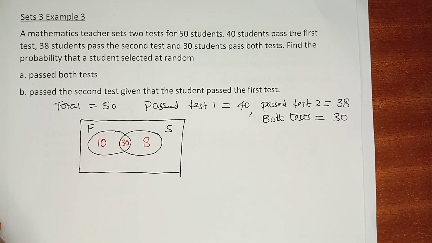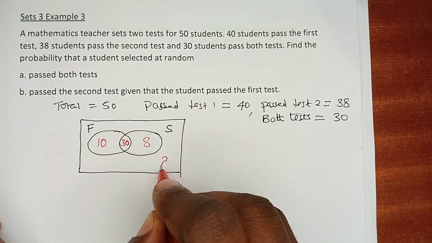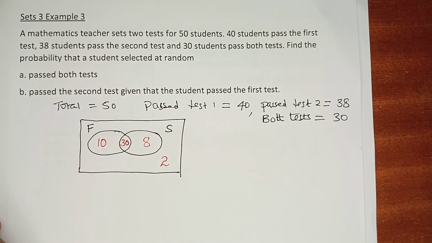And because we are told that we have a total of 50 students, these are 10 plus 30 plus 8, which is 48. And you can clearly see that 2 students did not pass any test. And that's where they are. So let us now respond to the question. A student is chosen at random. Find the probability that he passed both tests.